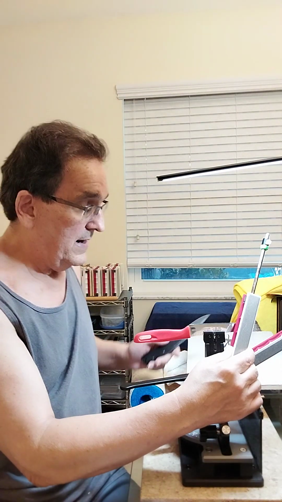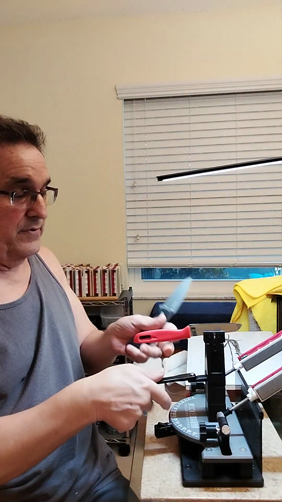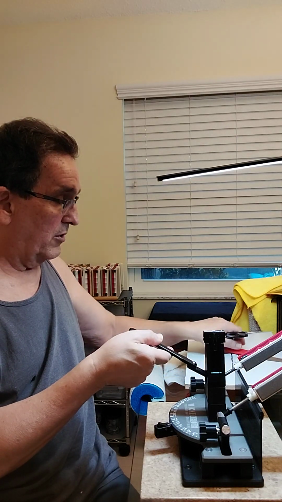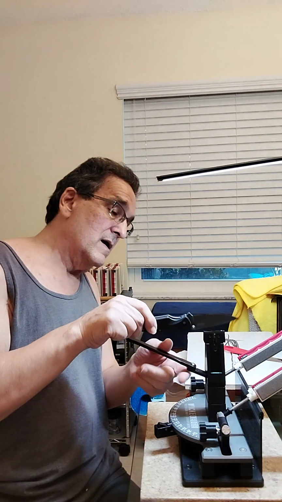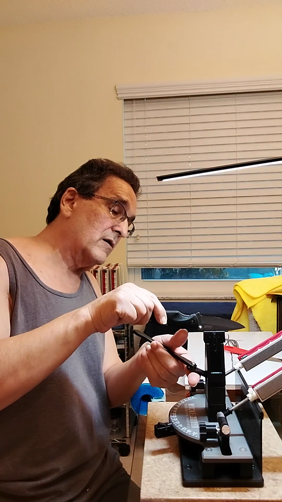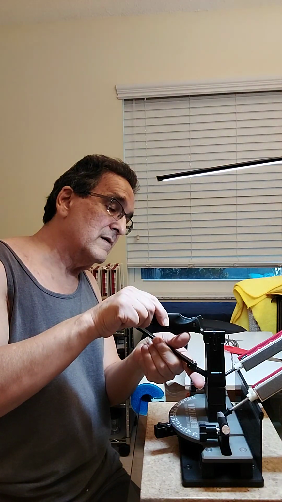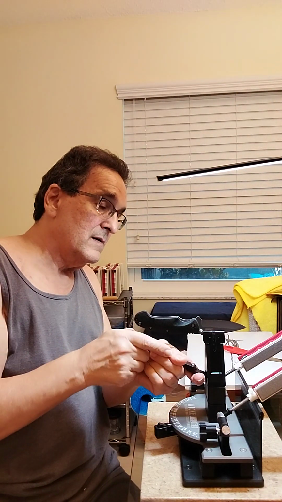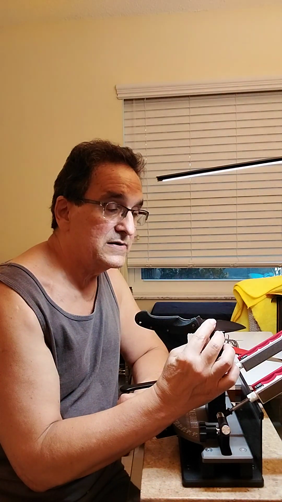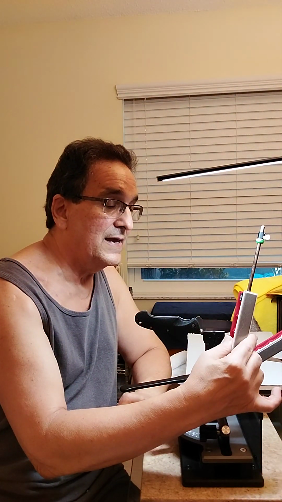When we get over to here out on the tip, where we're working with a curved knife, this is lower than this. So in essence, it is further away from the stone.